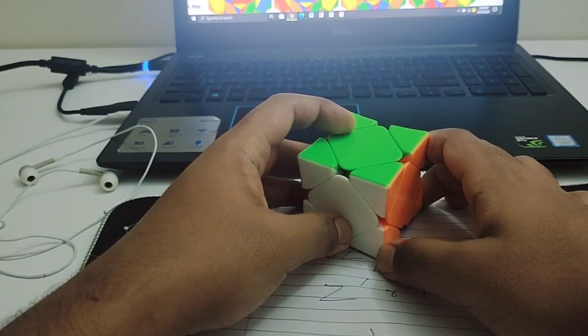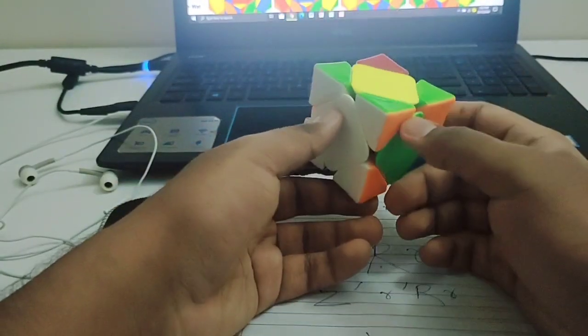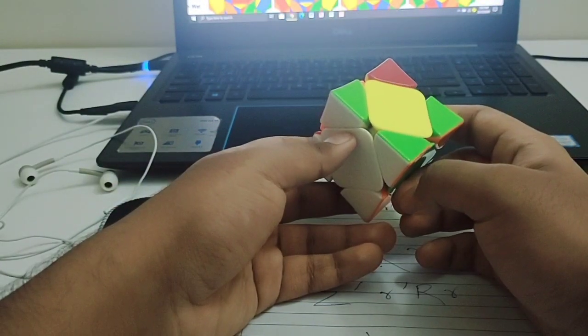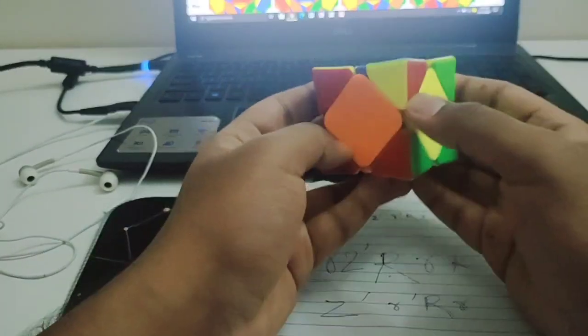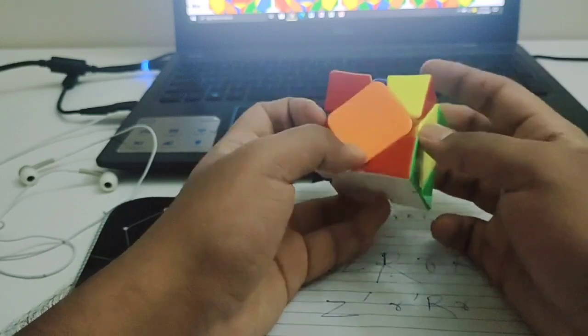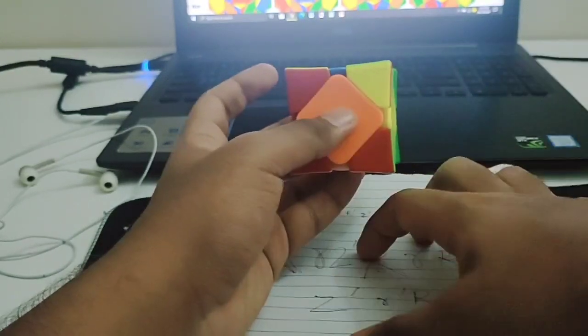Now what we can do is just do another alg. Which alg should I take? I'm confused. So you have this alg. I think I got it. Yeah.